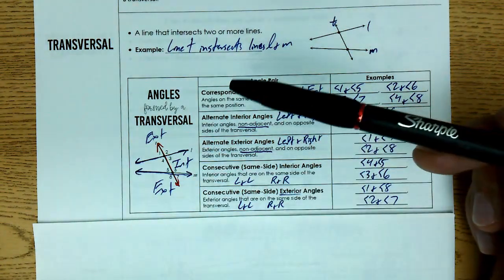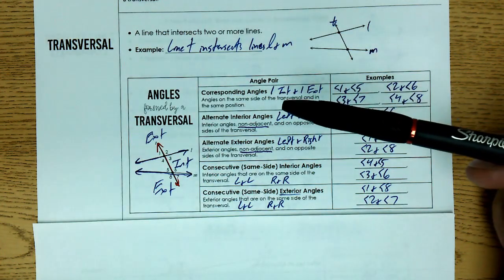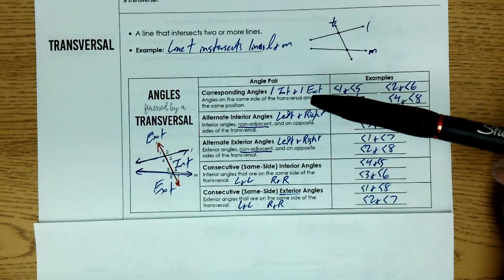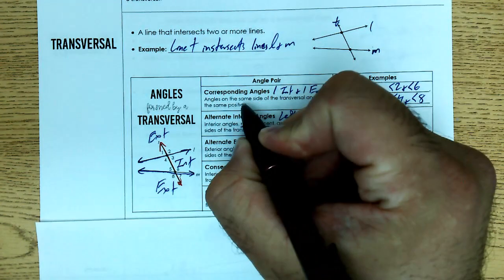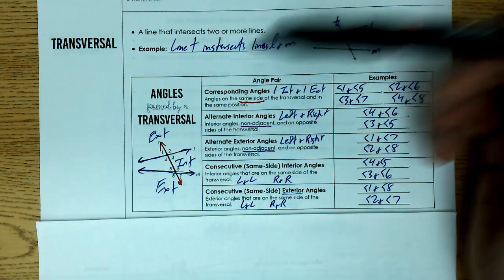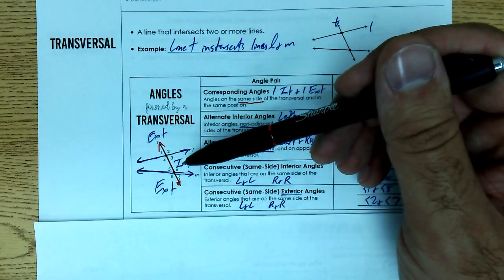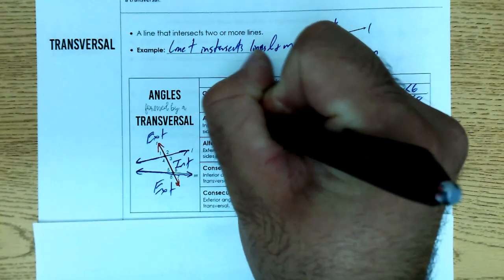All right. So corresponding angles. The way that I always remember it is you have one interior and one exterior, and they're on the same side. So I'll even put that in. I didn't underline that last time. Same side. So if we look over here, we need one on the outside, one on the inside, that are on the same side and in the same position.